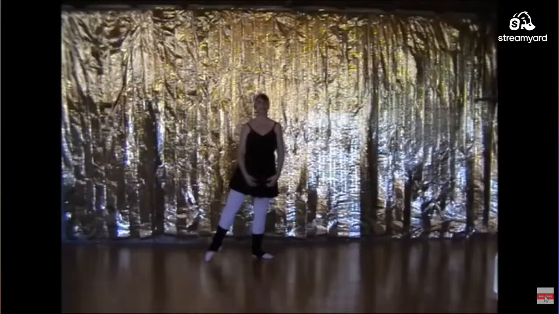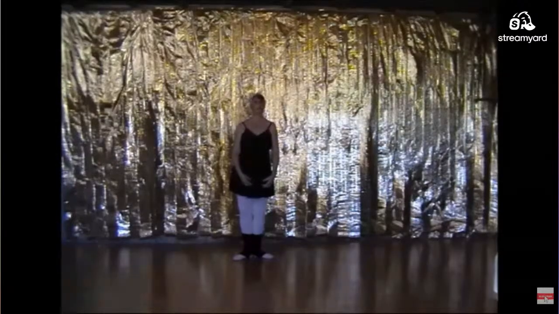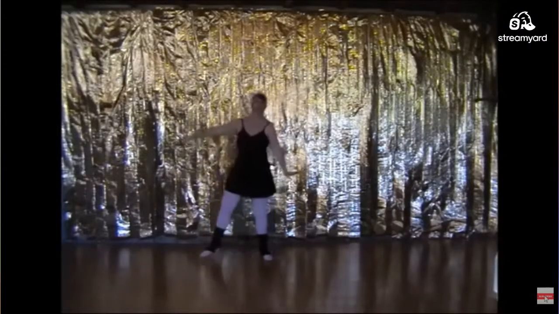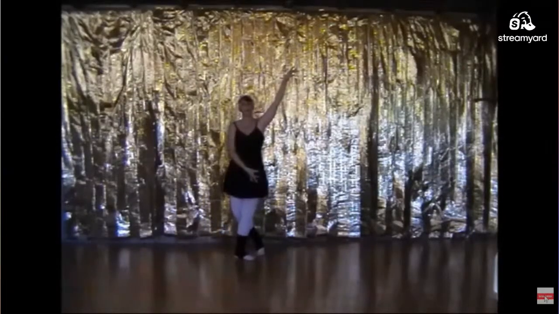Dégagé to second, dégagé à la seconde. If I want to travel from side to side, I would say porte de la côté, which is from side to side. So I could travel from side to side. Porte de la côté.